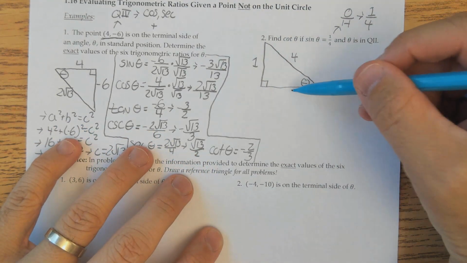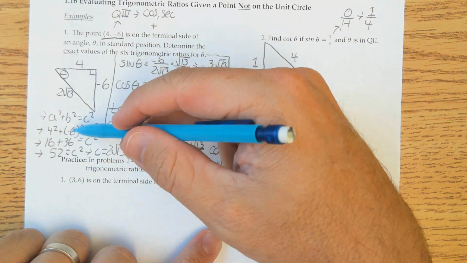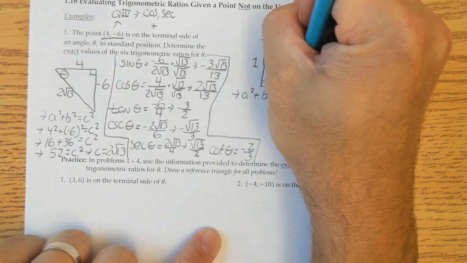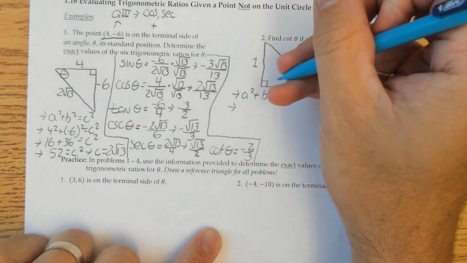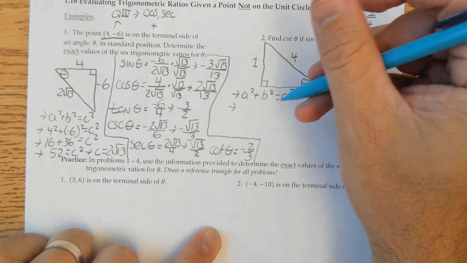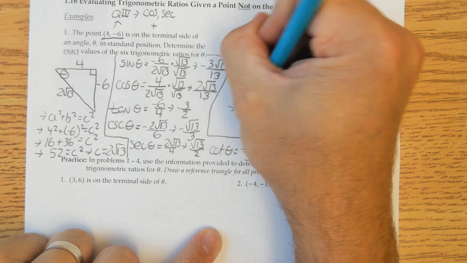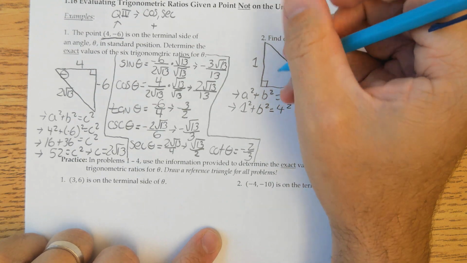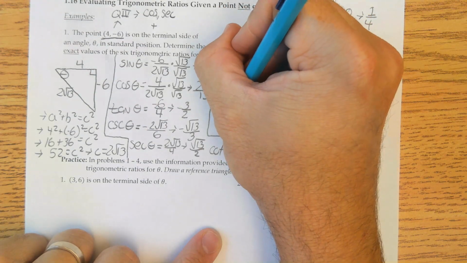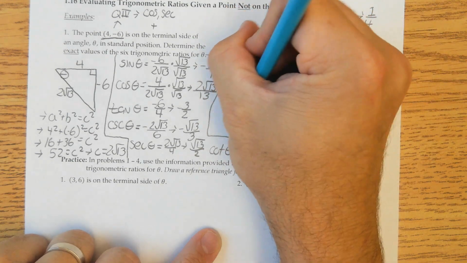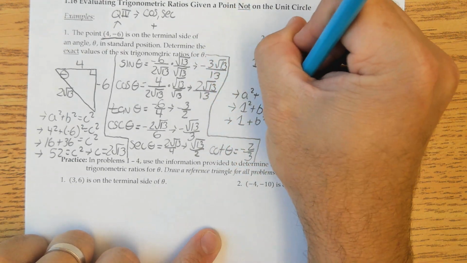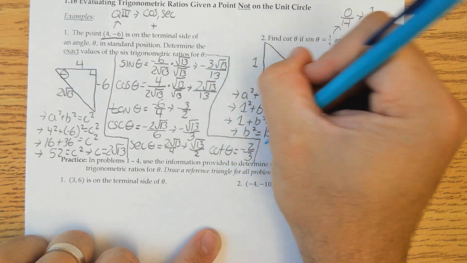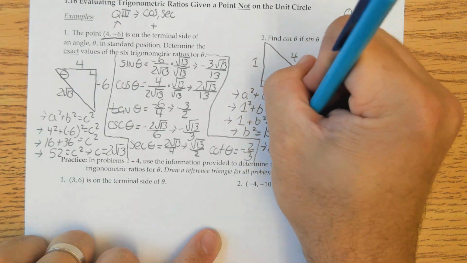Now, I need to find this side right here. So I'm going to do what we did over here, the Pythagorean theorem. That's a squared plus b squared equals c squared. Recall, 1 can be plugged in for a or b, and 4 has to be plugged in for c. So I get 1 squared plus b squared equals 4 squared. That gives me 1 plus b squared equals 16. Subtract the 1, so you now have b squared equals 15. And so b just equals the square root of 15.